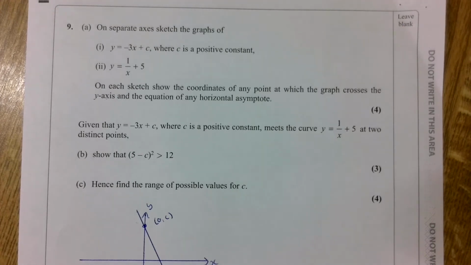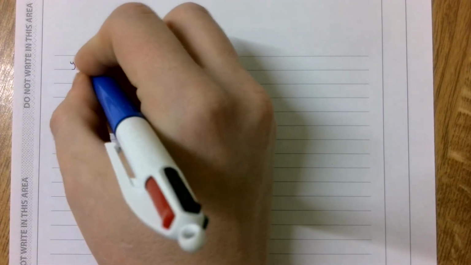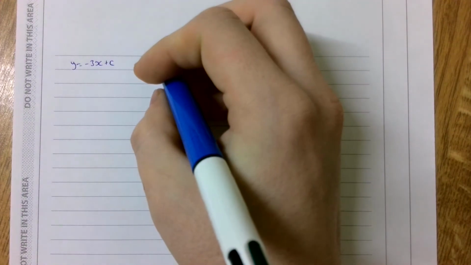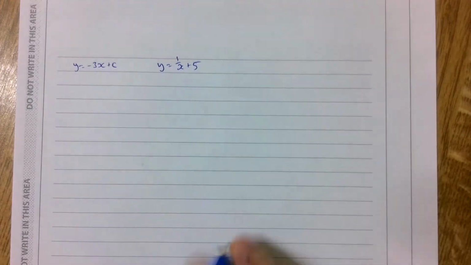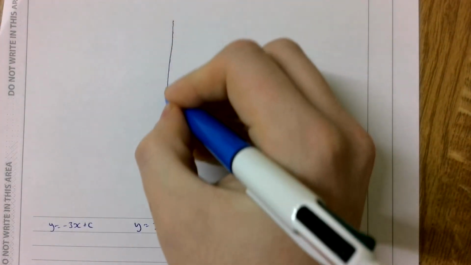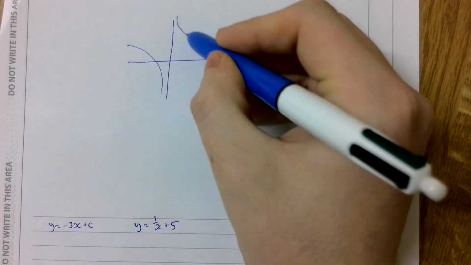Okay, so let me just get another piece of paper. There we go. So let me just put this to the side so I can still read from it. Don't need a spare, just need the lines. Okay, so let's write it down. So y equals negative 3x plus c meets the curve y equals 1 over x plus 5. If I quickly sketch in here, this should make sense on what's going on. We have ourselves the straight line and the curved line.